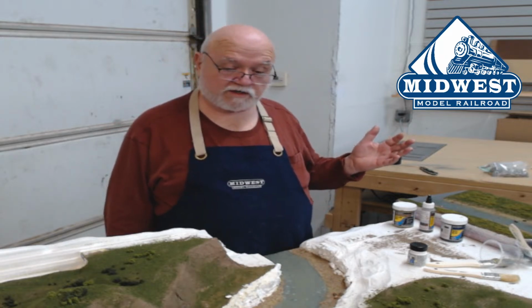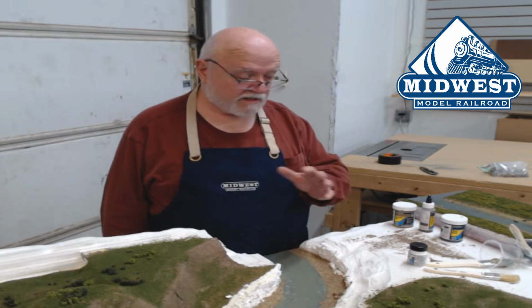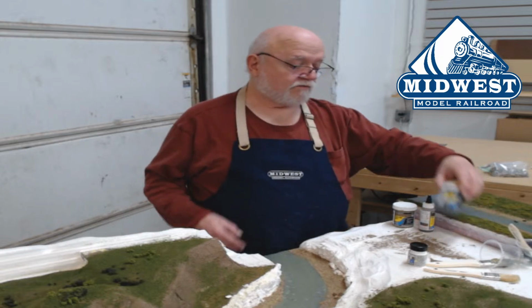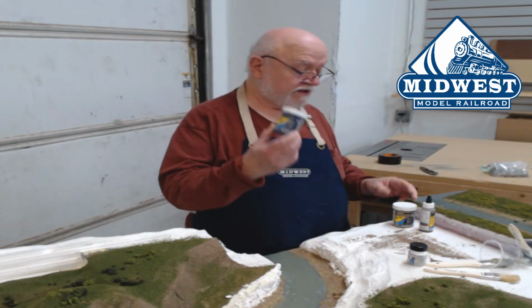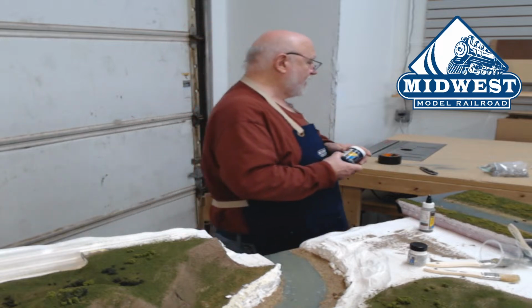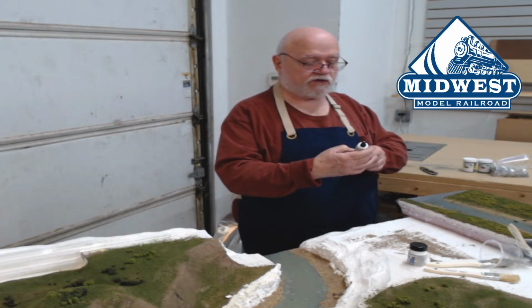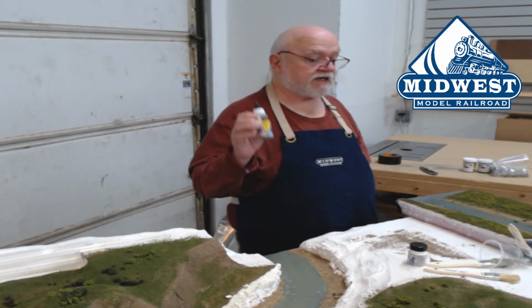And that's pretty much it for that part of it. So we're just going to say let this dry. Once again, for this one, I used Woodland Scenics Deep Blue and Yellow Silt for water undercoat. I've got about 6 or so different colors. We're going to use the Murky Water tint.